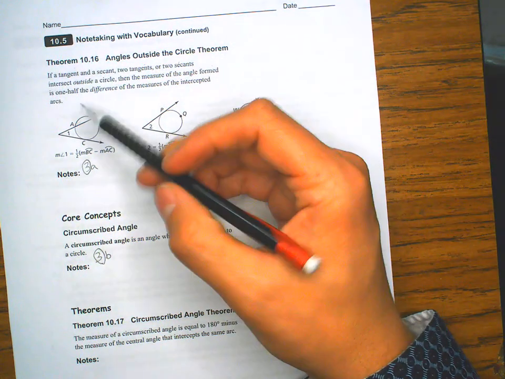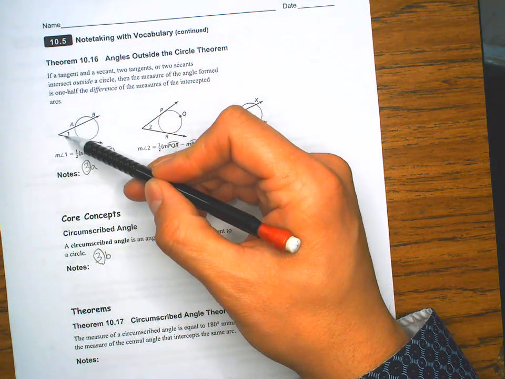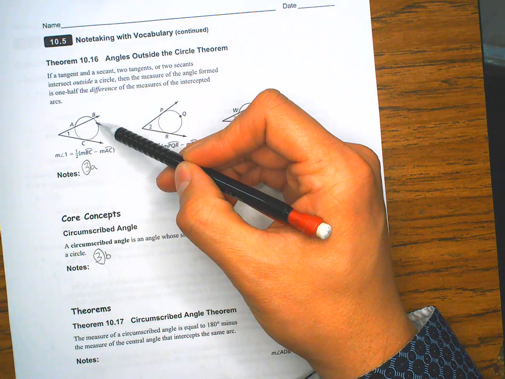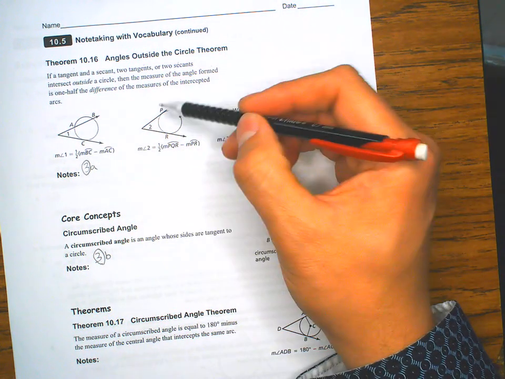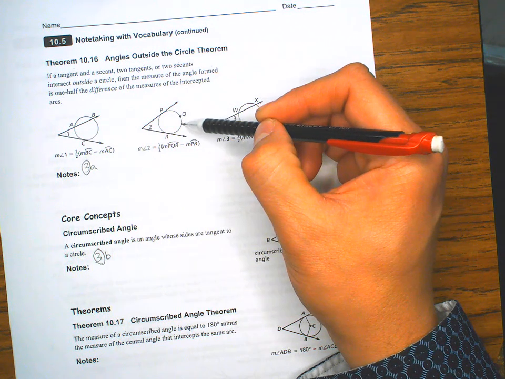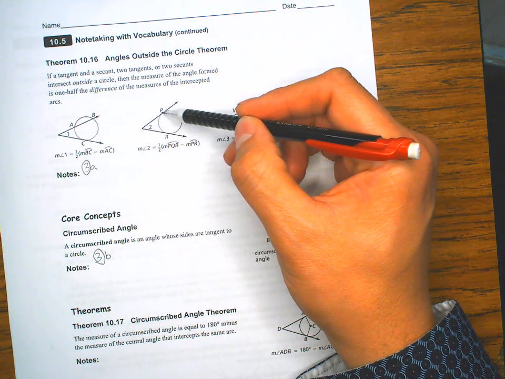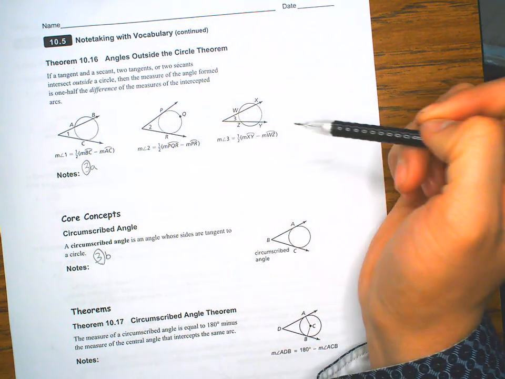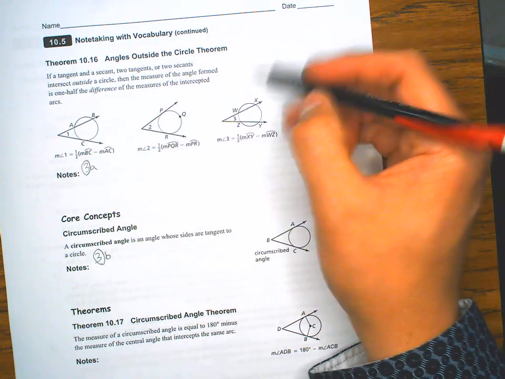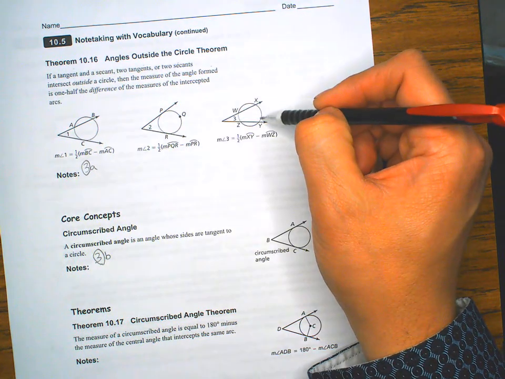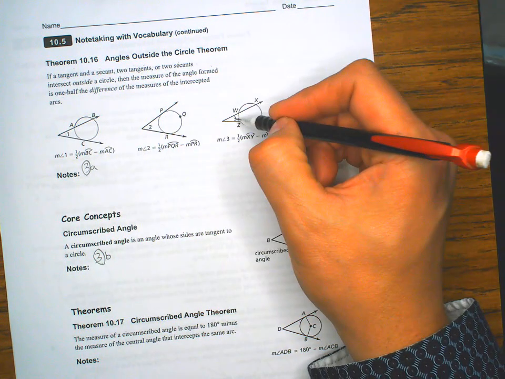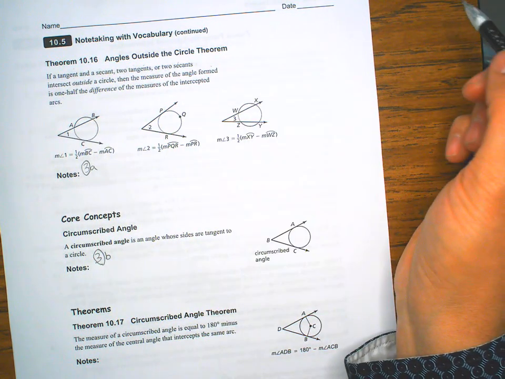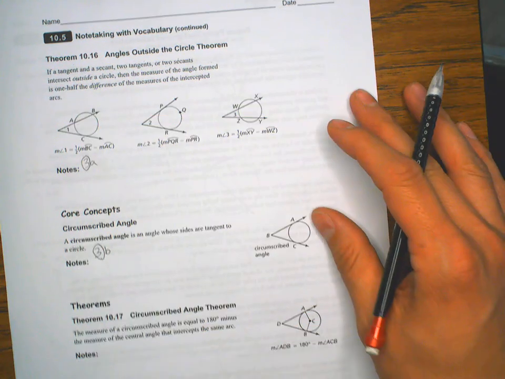In other words, if I wanted to find out what angle 1 here is, I would take the difference between this arc and this arc and divide it by 2. Similarly, I would take the difference between these arcs and divide by 2 to get that angle. Here, I would take the difference between these arcs and divide by 2, and I would get angle 3.